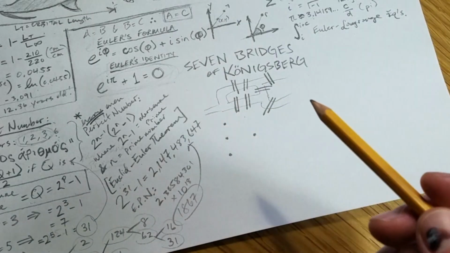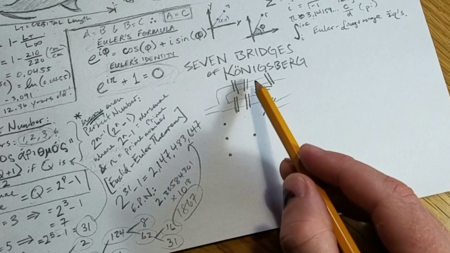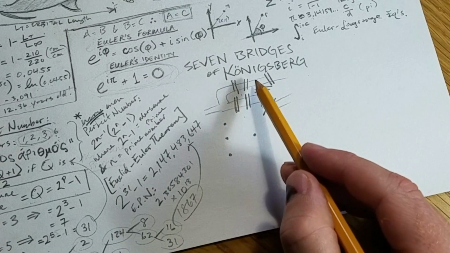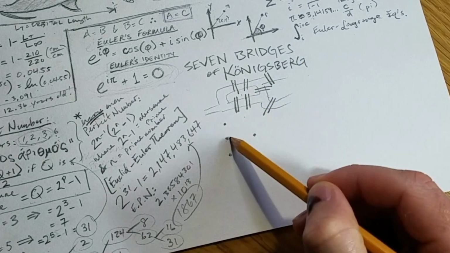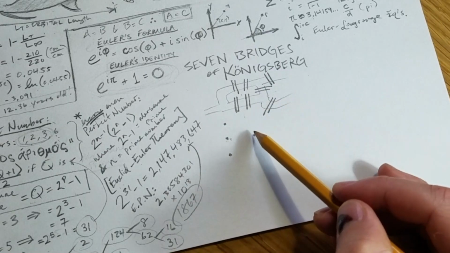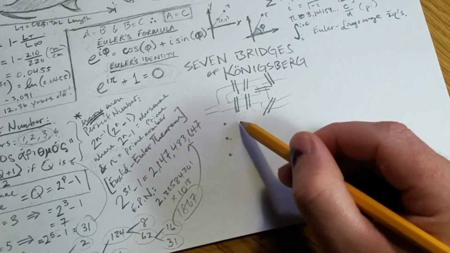And similarly, this node has 1, 2, 3, 4, 5 bridges connecting to it. So we represent that with this node right here. Over here we have 3. And down here would be this area of land.